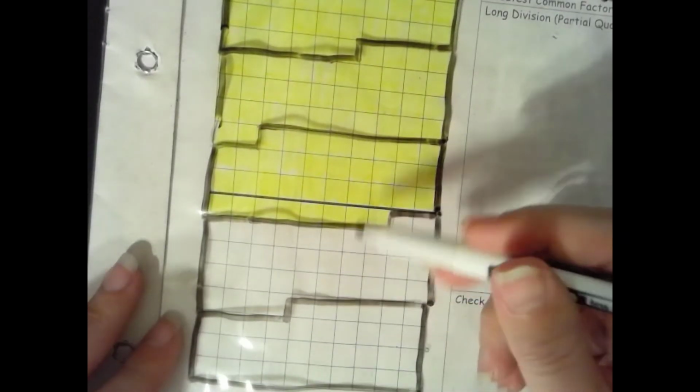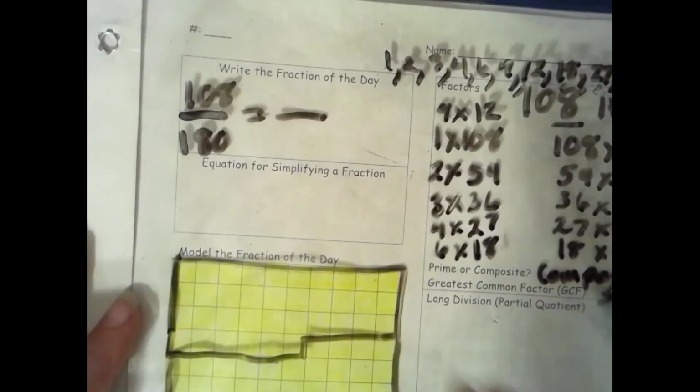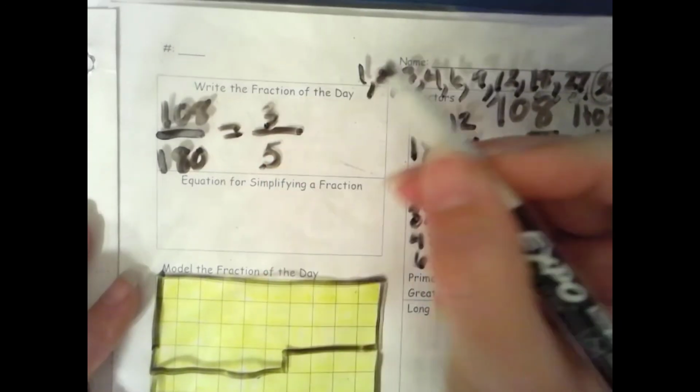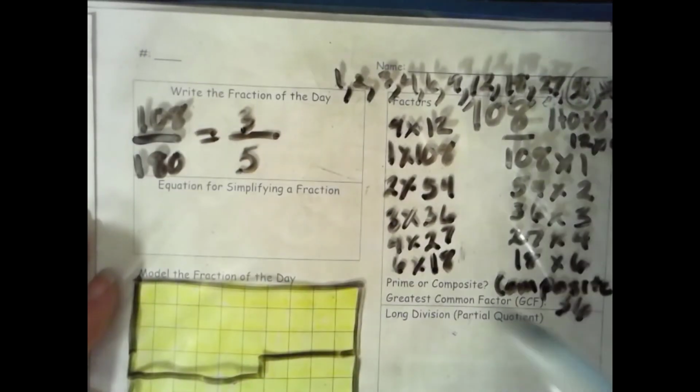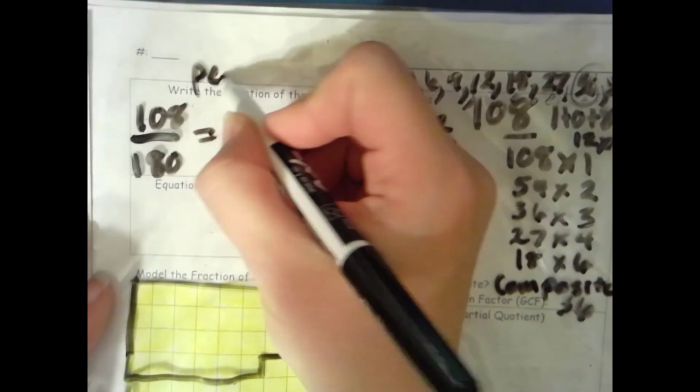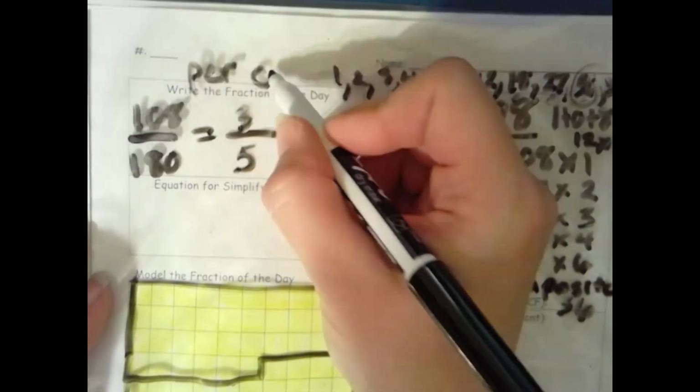So let's count our total groups. 1, 2, 3, 4, 5 total groups of 36. And we have 1, 2, 3 shaded in. Well, 5 is one of the numbers that I can turn into 100 through multiplication. So we're going to find our percent, through 100.